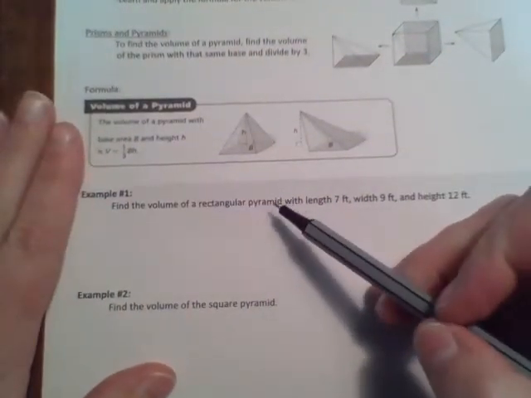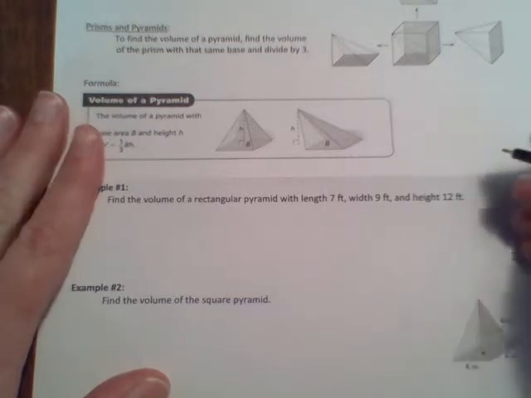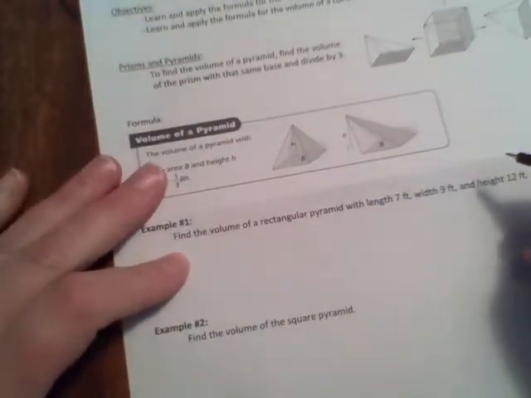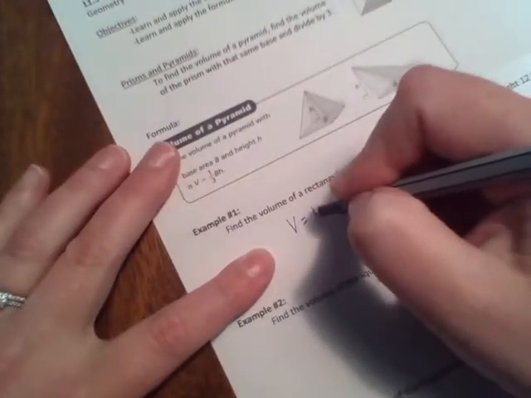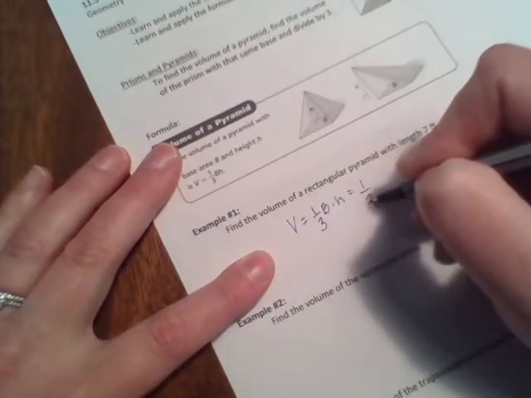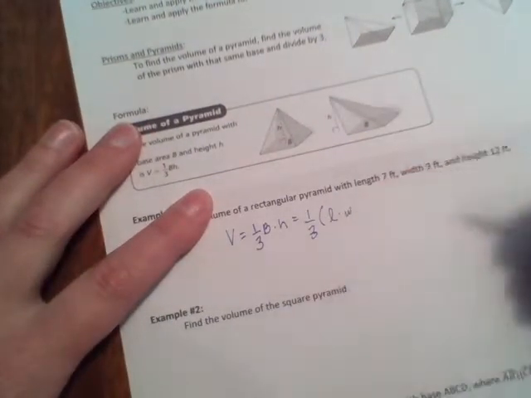So taking a look at our first example, we are going to find the volume of a rectangular pyramid. So again, a rectangle on the bottom coming to a point, a pyramid with a length of 7 feet, a width of 9 feet, and then a height of 12 feet. So we've got the base here, and then they're saying that the height would be 12. So the volume again is a third now of the area of the base times the height. And so that area of the base is going to be the length times the width. So we're going to do 7 times 9 eventually.